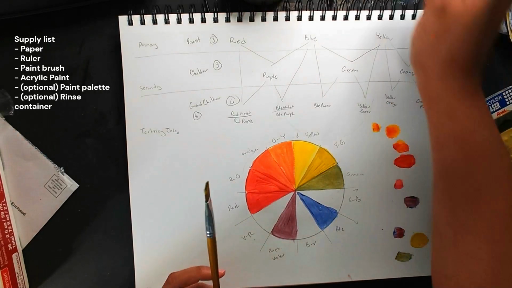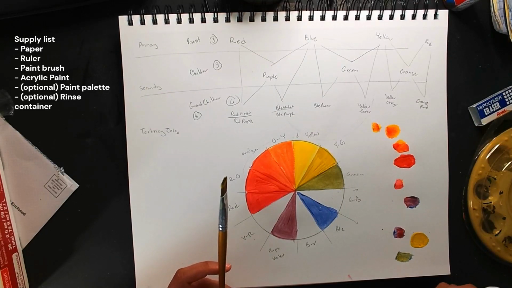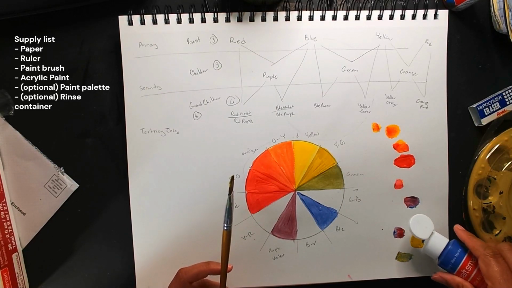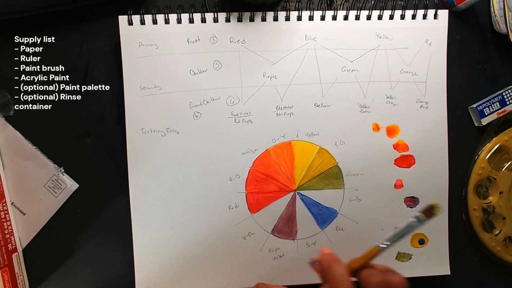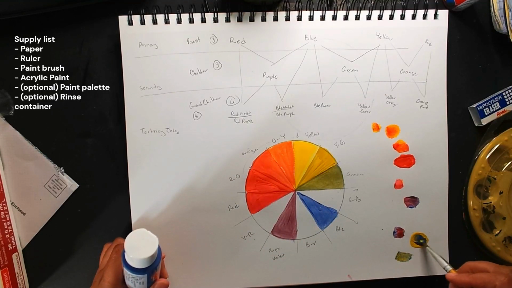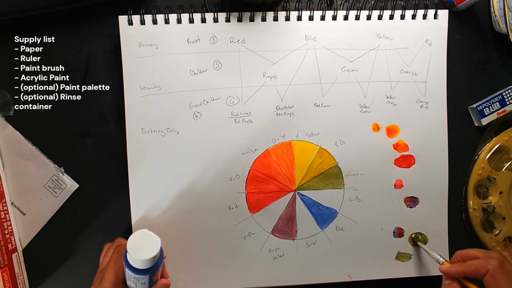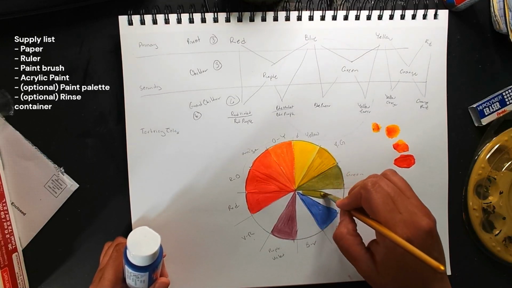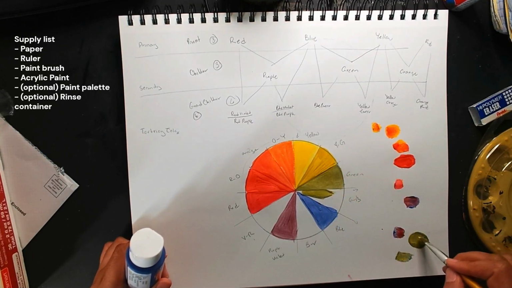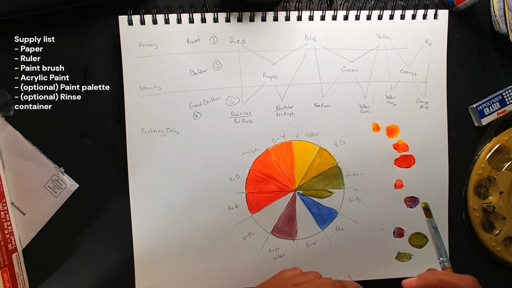So now if I add more blue, I start getting more green blue. Even that's just too green, so I need more blue.